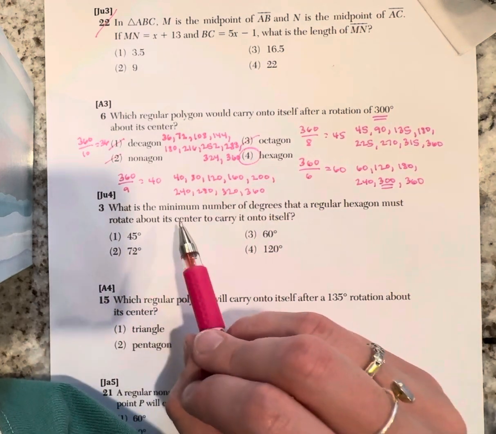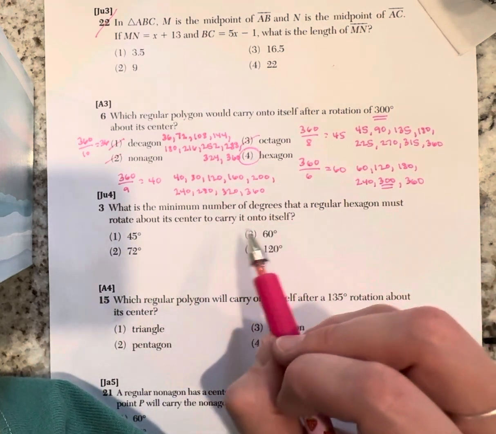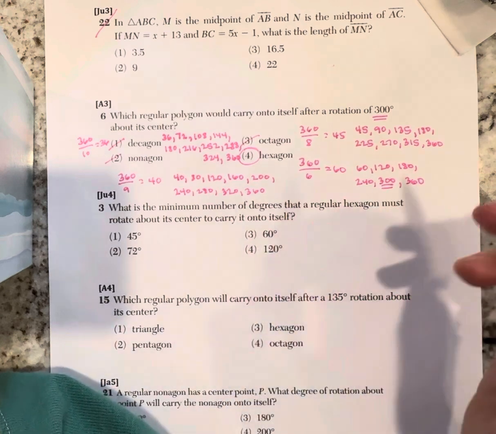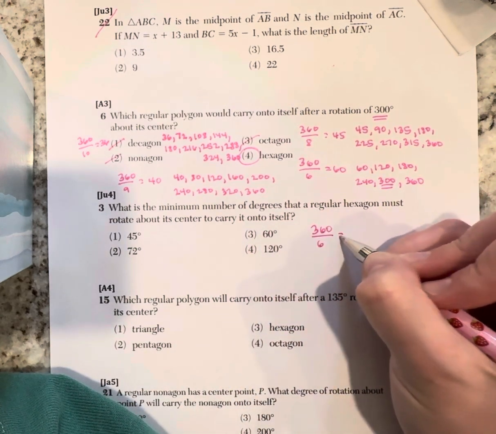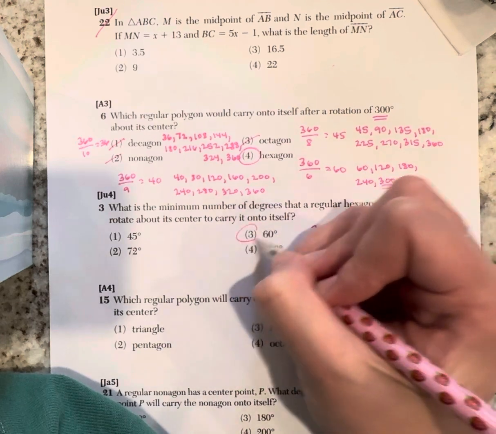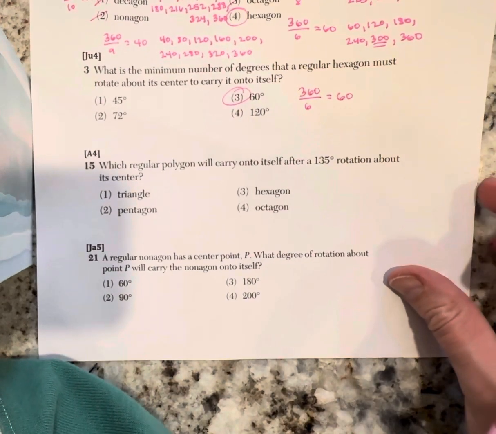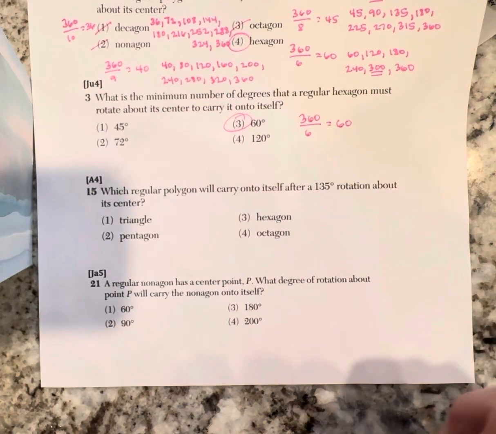All right, 3 says, what's the minimum number of degrees that a regular hexagon must rotate about its center to carry it onto itself? Hexagon is 6 sides, so 360 divided by 6, 60. 15 says, which regular polygon will carry onto itself after a 135-degree rotation about its center?